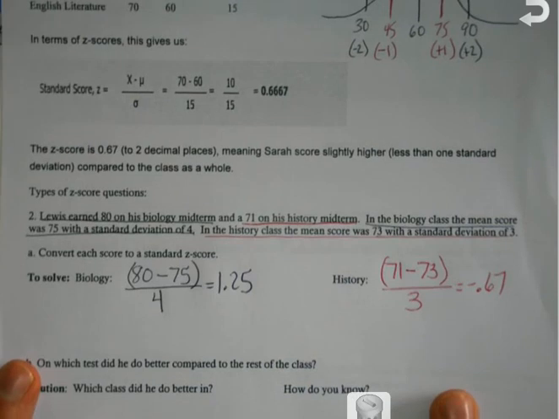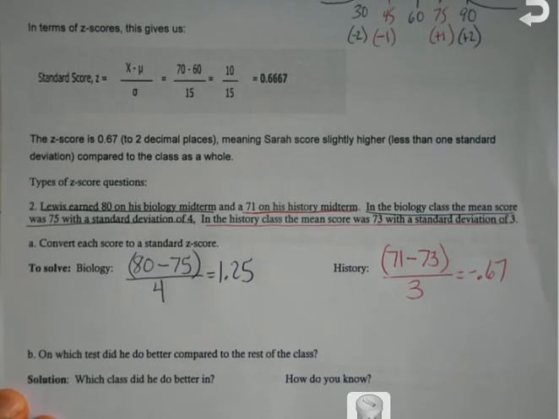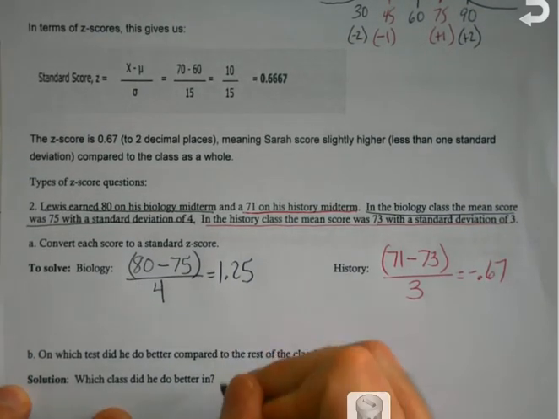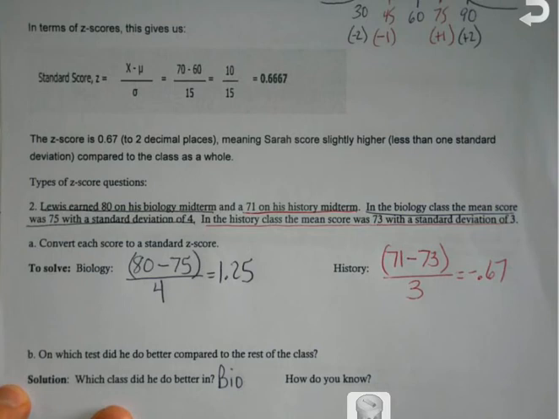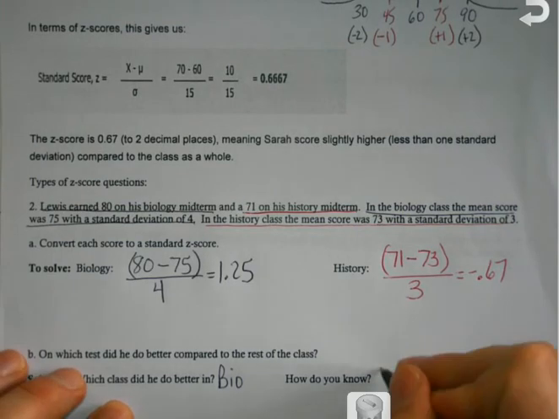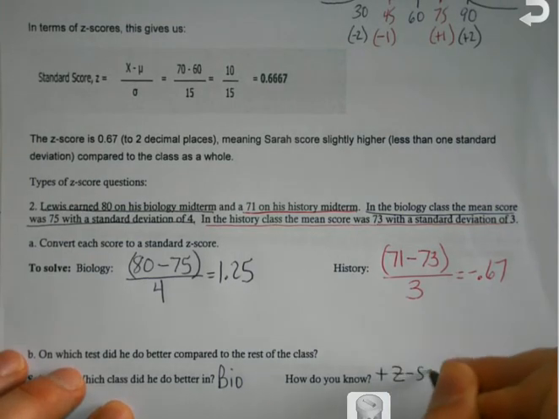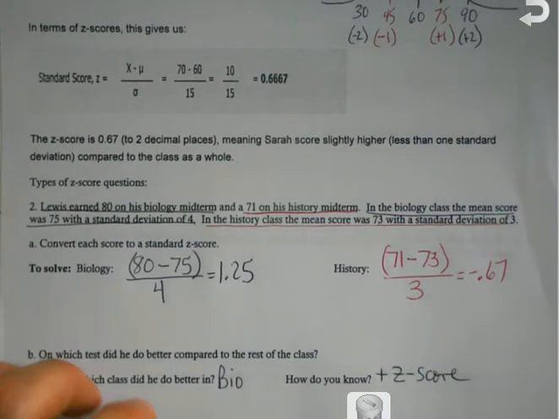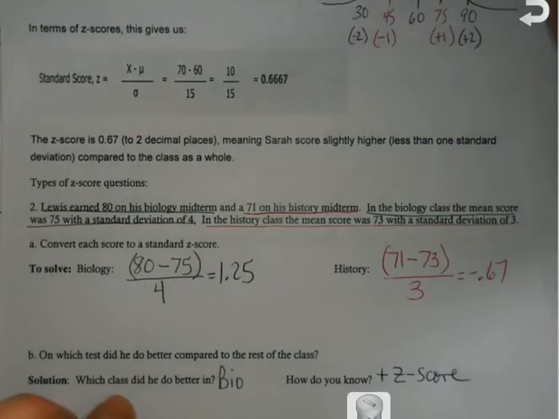But whenever I'm trying to figure this out, which test did he do better on? Well, I mean, bio. Well, how do you know? I got a positive z-score. Wherever you find the largest value, that's always where you're going to find the betterment of yourself. Now, of course, if they're both negative sometime, we want the one that's closer to 0 because it's not as bad. But that's the type of information I can dig out and get from these.